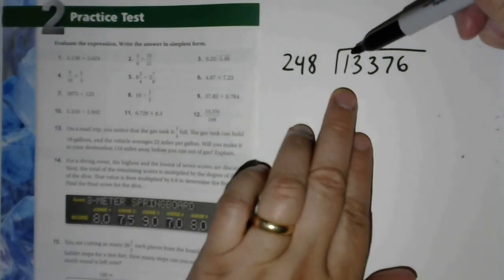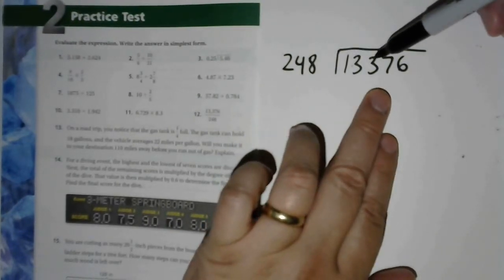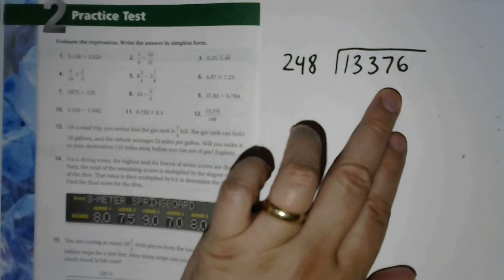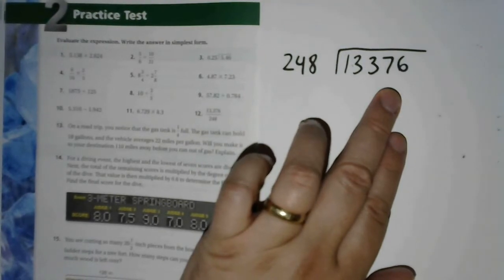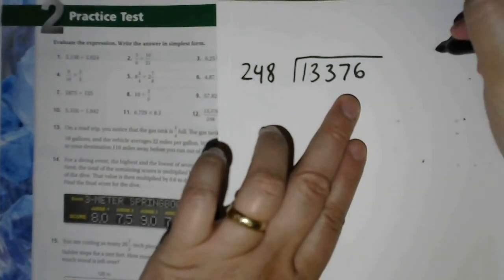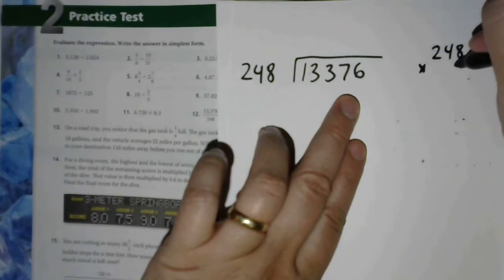So now I just divide. 248 goes into 1, nope. 13, nope. 133, nope. 1,337, yes. How many times? Good question. I'm going to guess 5. Let's just try it again. I was lucky the last time. So 248 times 5.